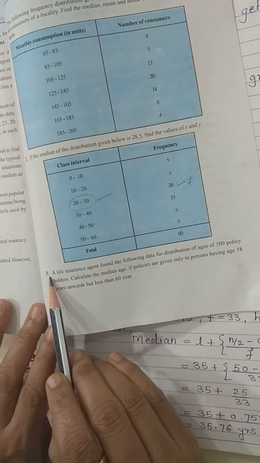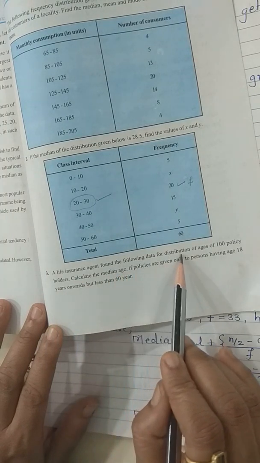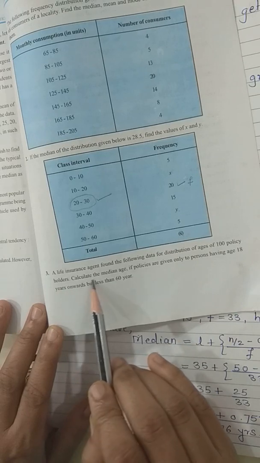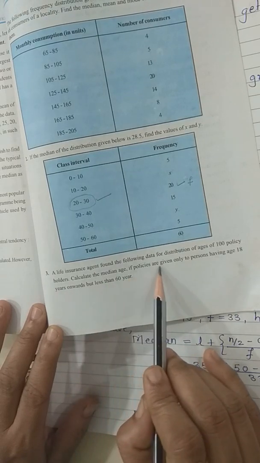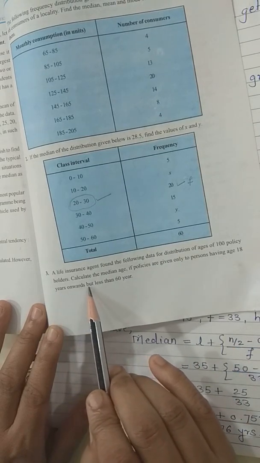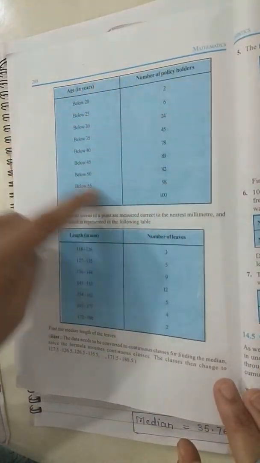Now let us start question number 3. A life insurance agent found the following data for distribution of ages of 100 policyholders. Calculate the median age if policies are given only to persons having age 18 years onwards but less than 60 years. Now here is the frequency distribution table given.